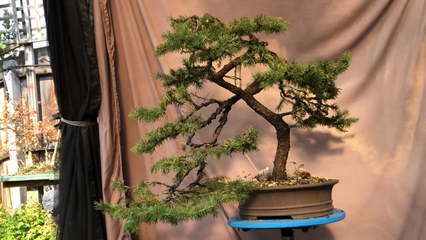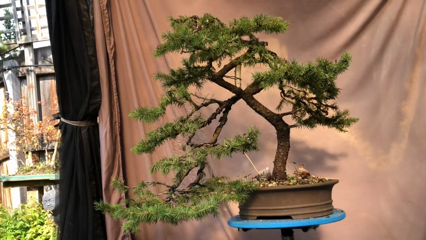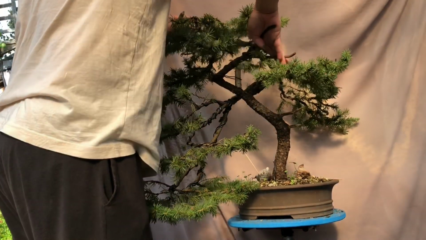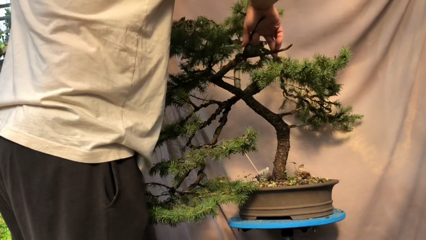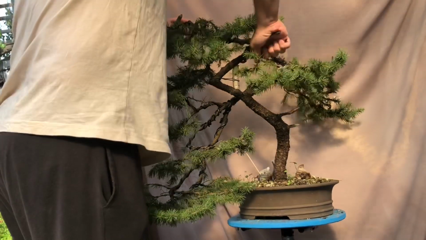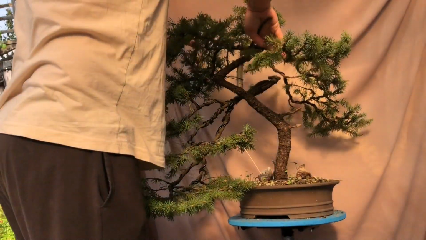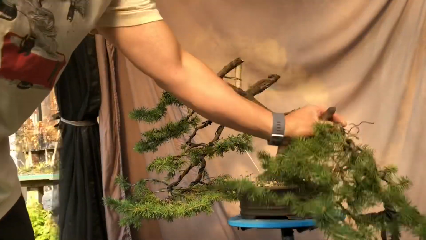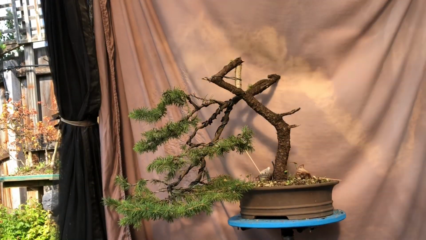Hey guys, I'm going to do this live and I'm going to cut off that trunk, and hopefully I'll have the right angle so you can see the remaining tree. Right, here we go. Let's have a look now.